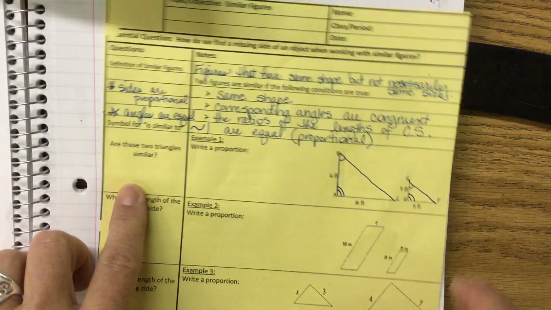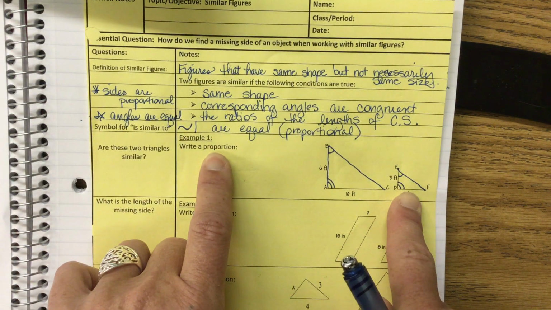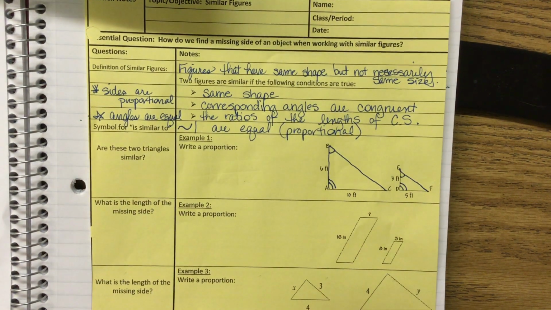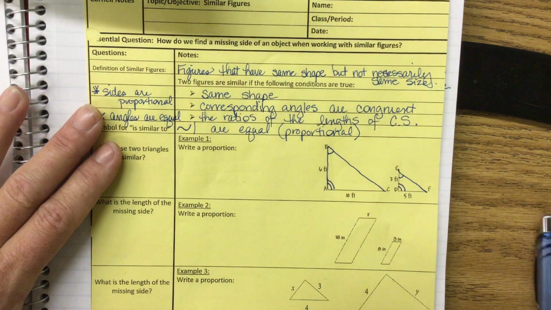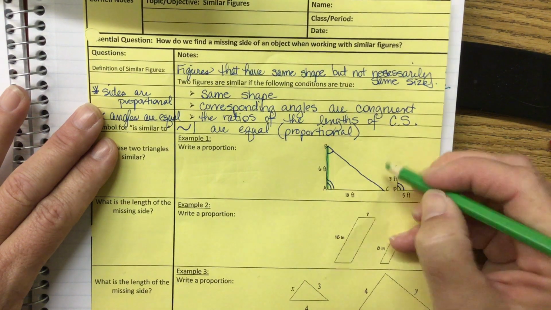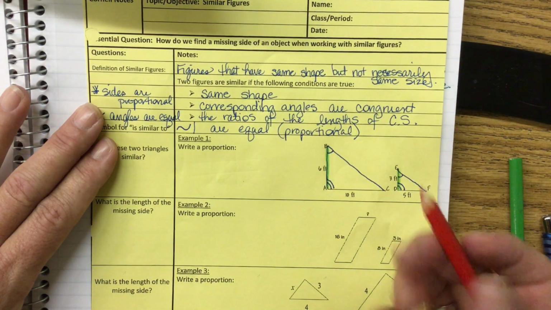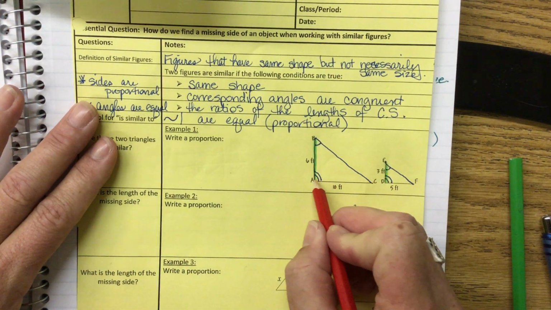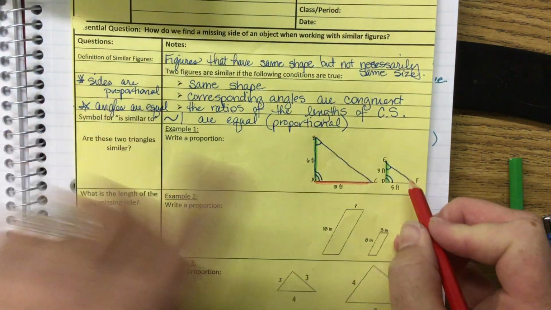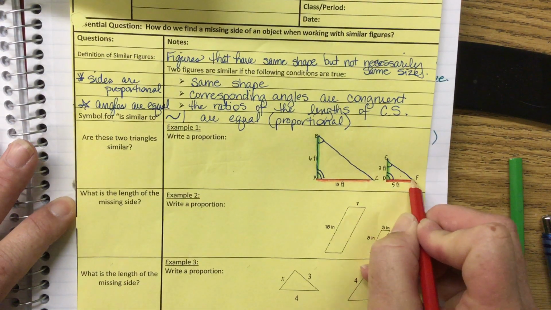Okay? All right, let's look at it in action. We want to know, are these 2 triangles similar? Okay, so if we set up a proportion, first we need to identify the corresponding sides. So this corresponds to DE, and colored pencils are really, really helpful because sometimes this triangle might be turned, okay? And then that way you can identify.